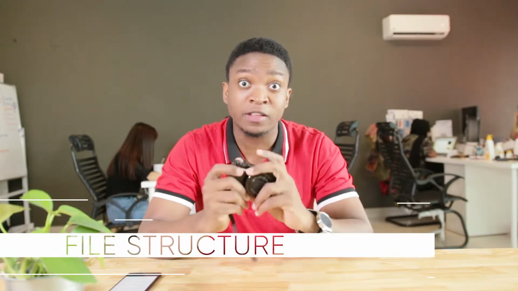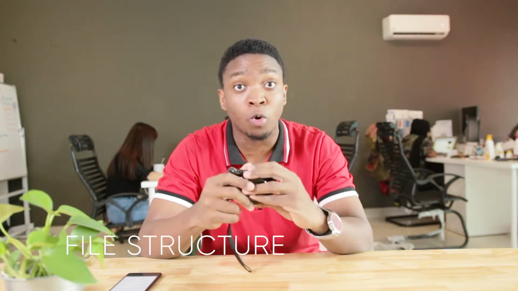Now, one of the things that I think many creators do not pay attention to is your file structure. So let's say you've got your SD card from your camera or your phone and you plug it into your computer. One of the things you should really pay attention to is how you structure your files. So for me, I usually like to put the structure according to the type of video I'm making, and I always like to categorize that, subcategorize that in the folder as well.